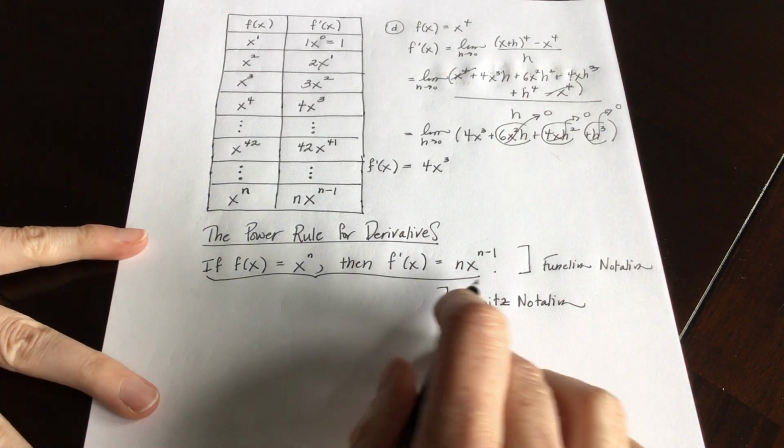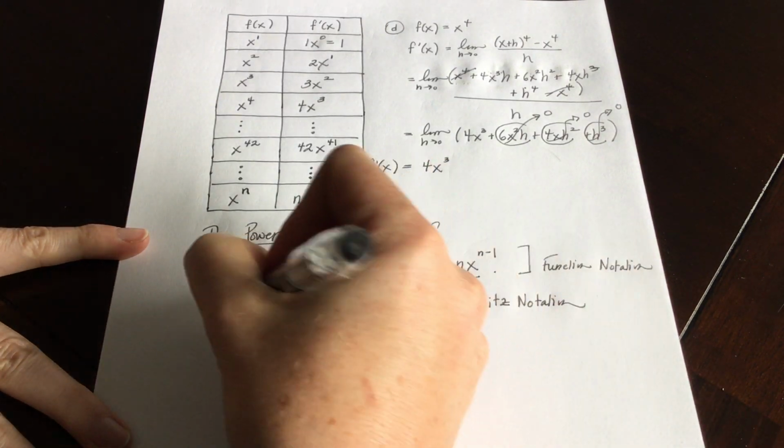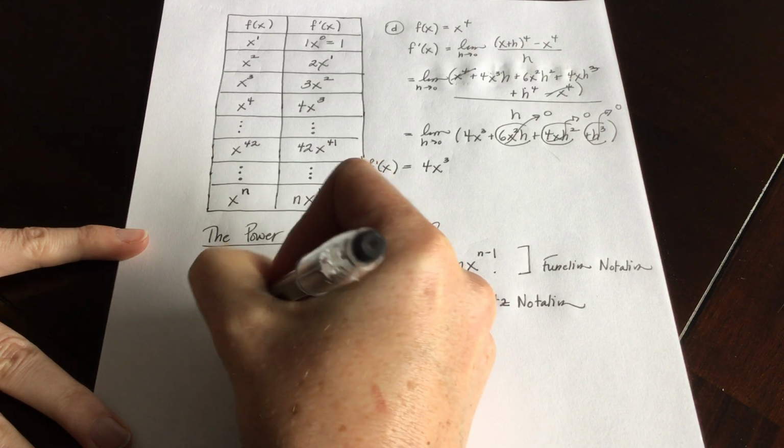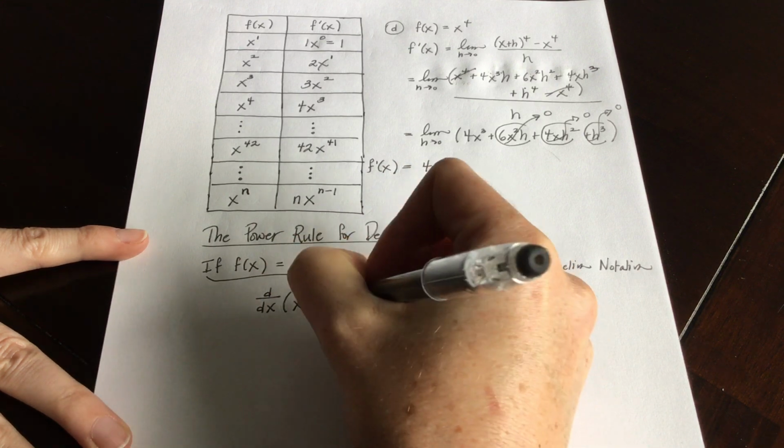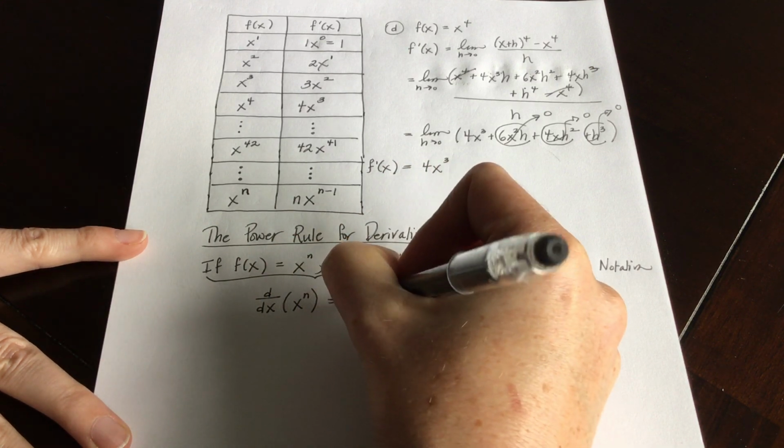Okay, so to say the exact same expression using Leibniz notation, you would say, if you're taking the derivative with respect to x of x to the n, you will get n times x to the n minus 1.